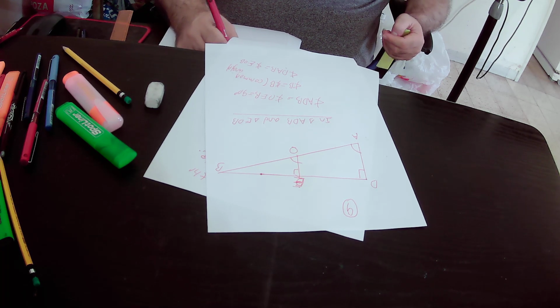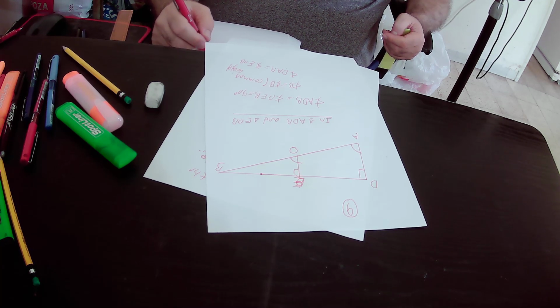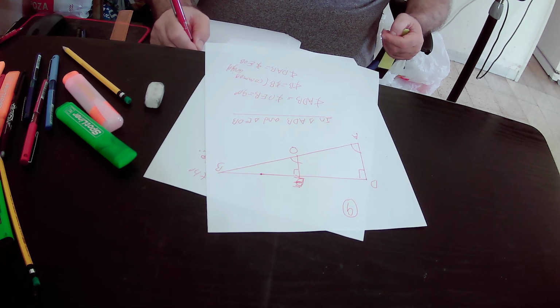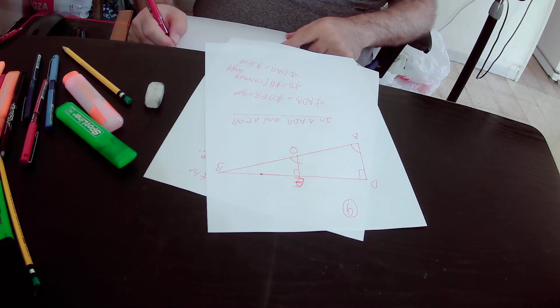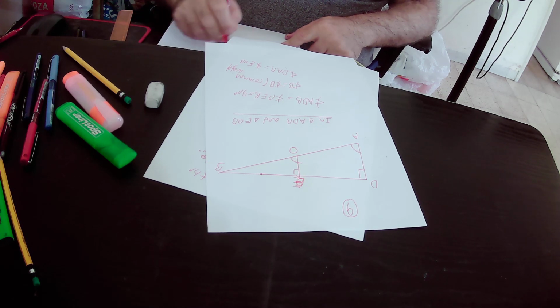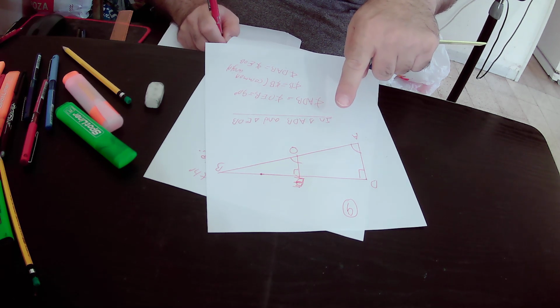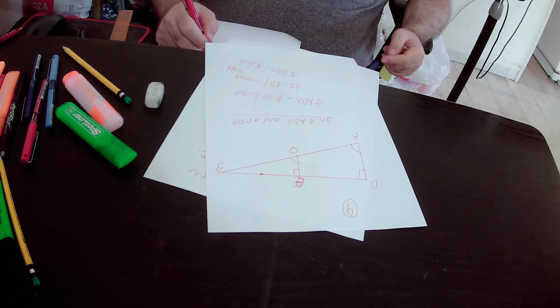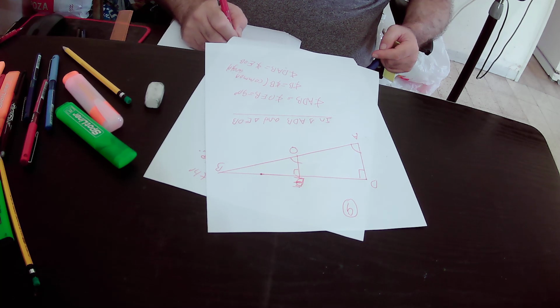Okay, therefore, triangle ADB, the big triangle ADB, is similar to the small triangle, triangle OEB, according to the angle rule.